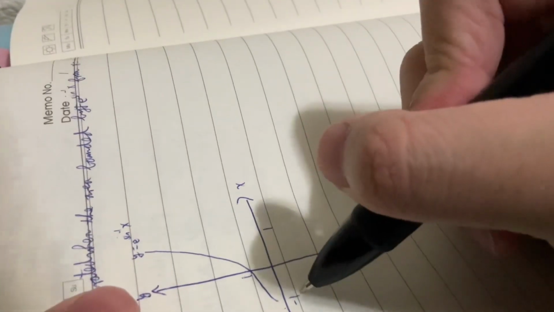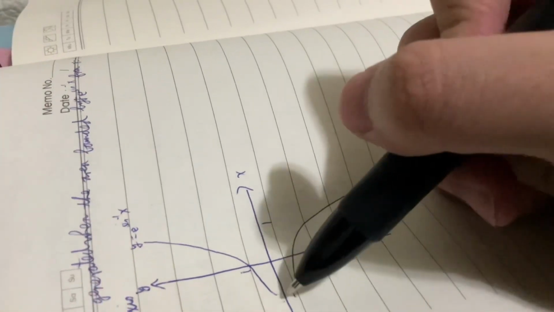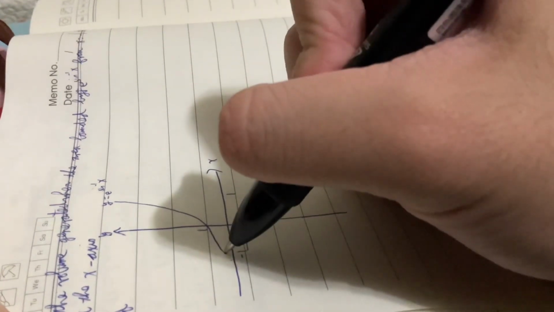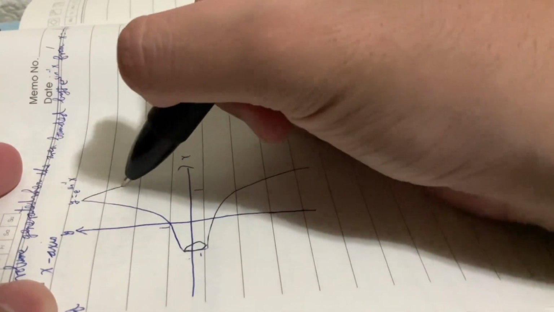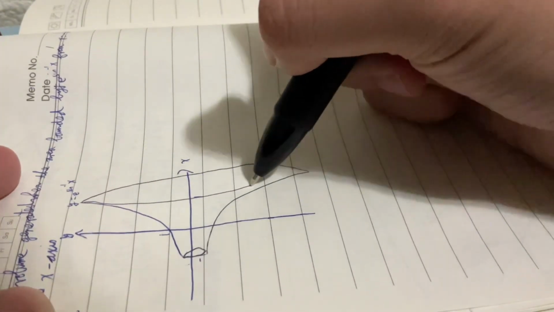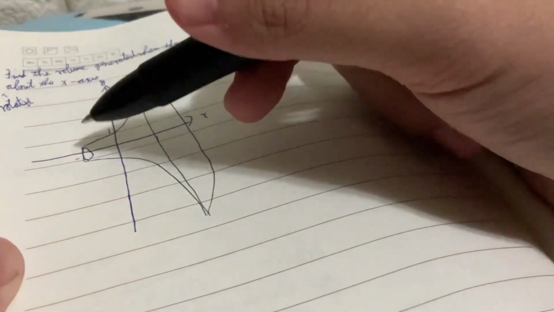So this reflection, kind of like when there is some space, you're gonna add a circle here. Just add a circle, and another one. You also gonna add a circle here. It's like this. So after it's rotated, it's like this shape.